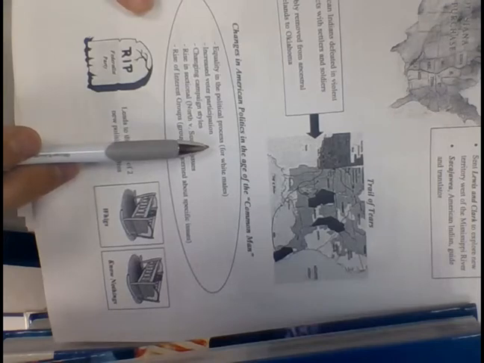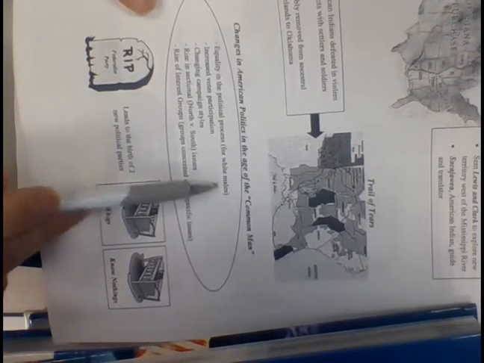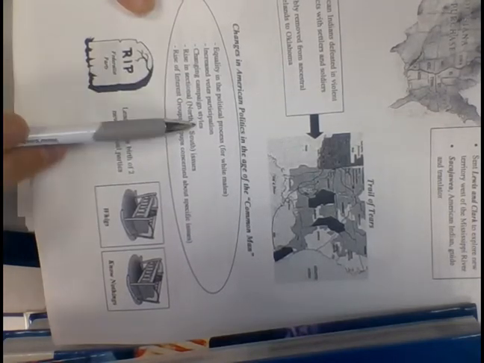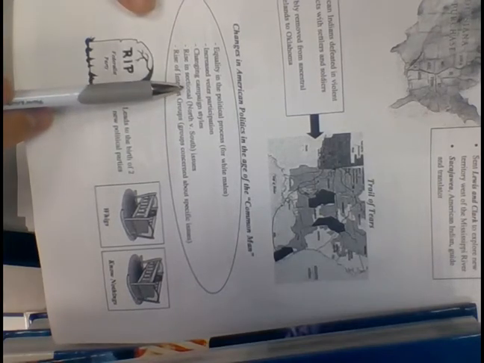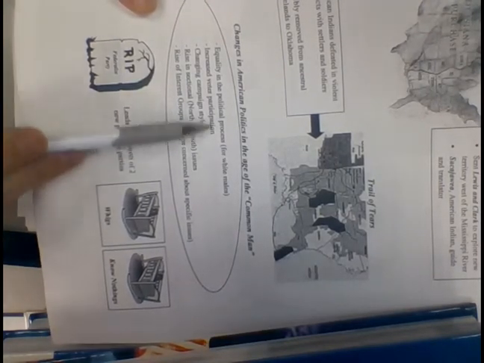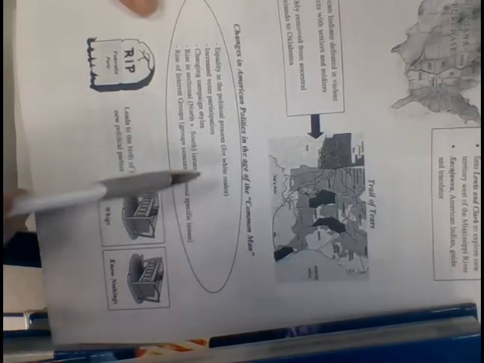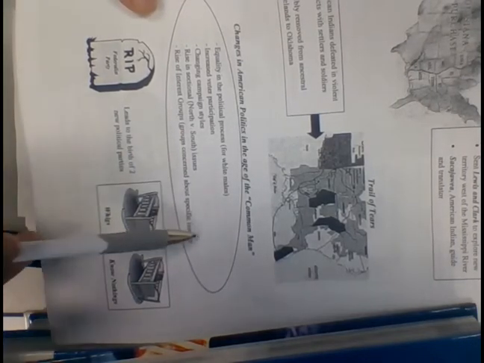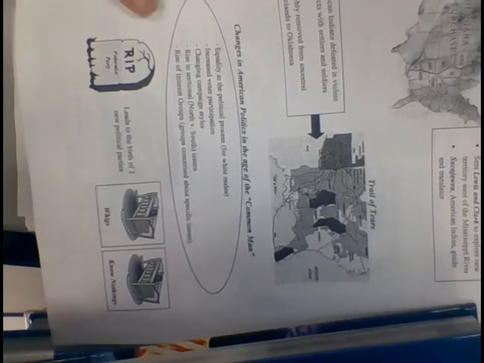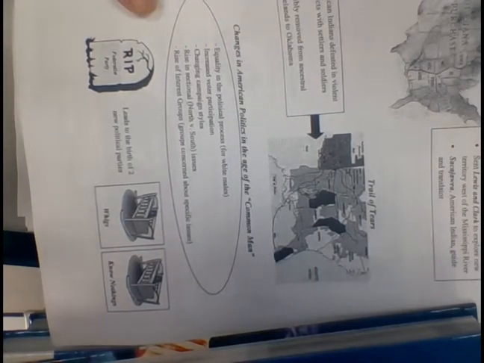Equality in the political process, only for white males. Increased voter participation, changing campaign styles. Rise in the sectional North versus South issues. Rise in the interest groups. Now this North versus South issues, this is bringing a lot of animosity, which will eventually lead to what war between the North and the South? What war? Does anybody know? The Civil War. All right.